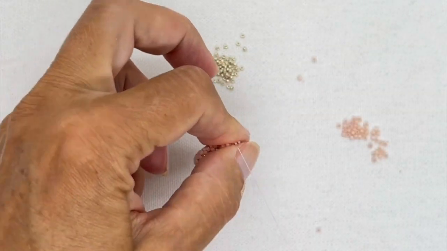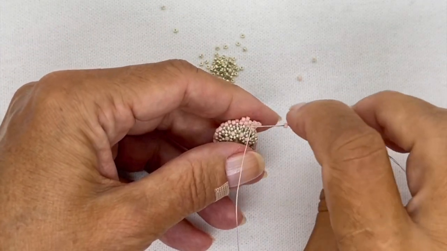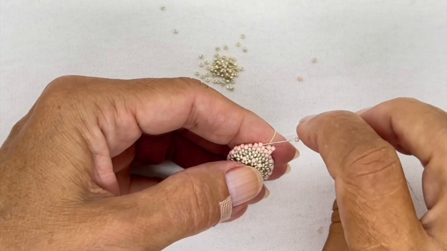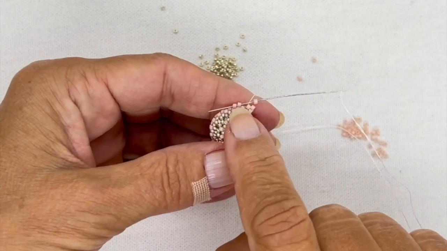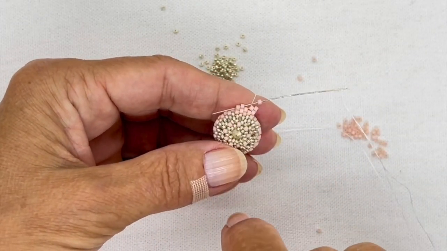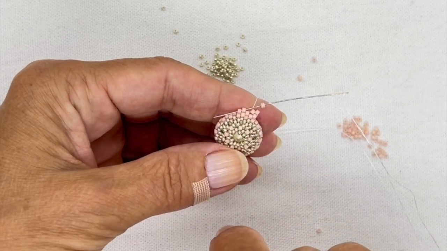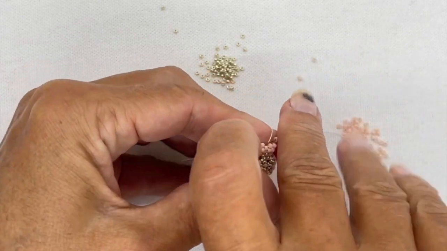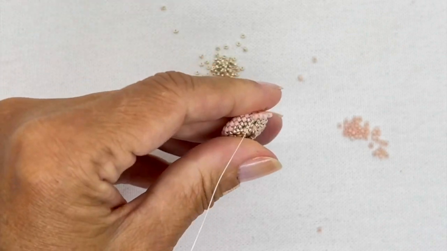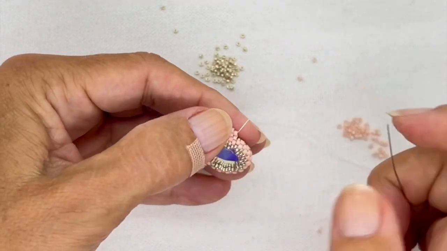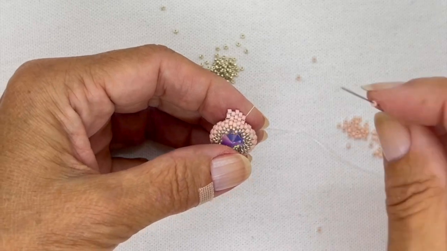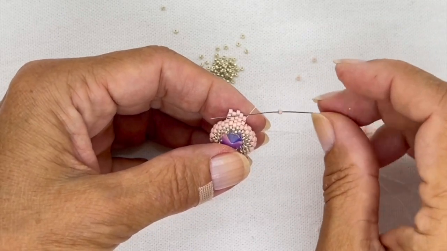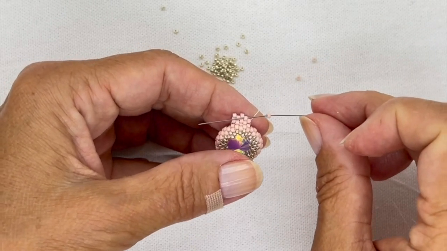Let's make more rows. 1, and as we said, with the last bead, pass through the next up bead and pass down through the bead from the previous row. Okay. Pick up one bead and pass through the bead from the previous row.